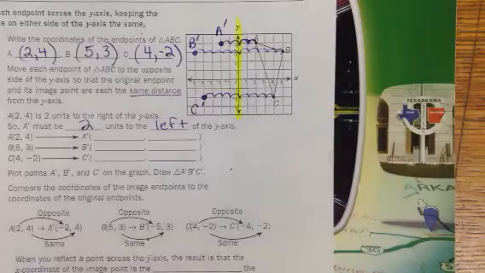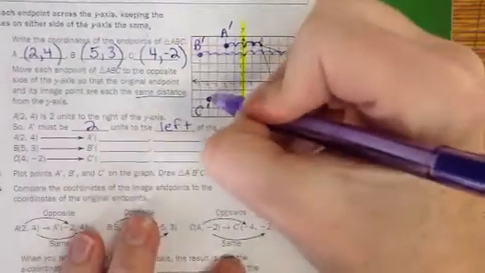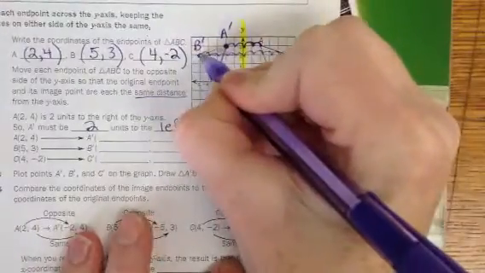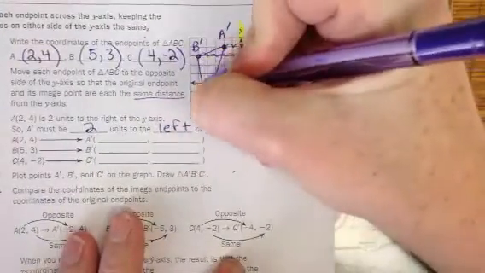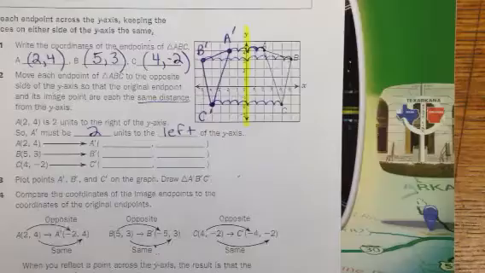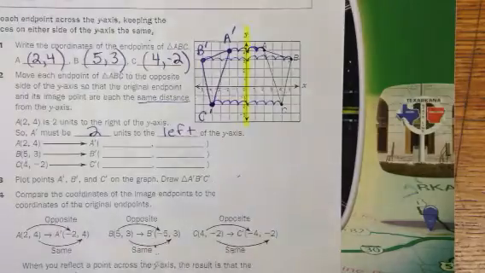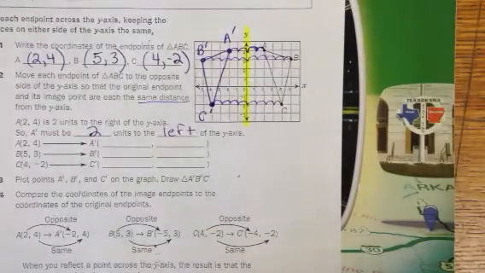Once you have reflected all of those points, you want to draw that triangle. Because you want to check and see, because on that first page we said that if we do a reflection, it will stay the same size and the same shape, which that one does, so it's congruent, but it did not stay the same orientation because I flipped it over. It's not sitting exactly the same way anymore.